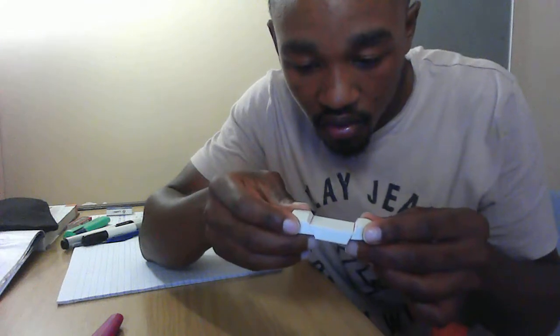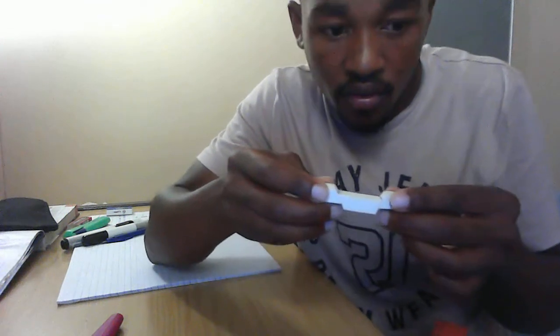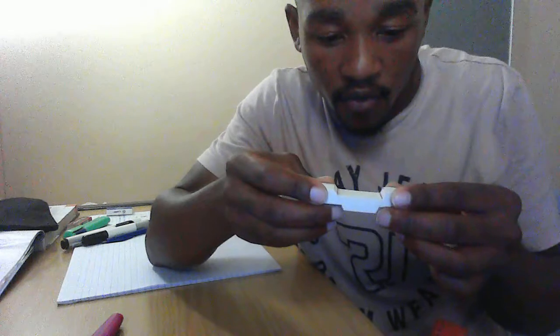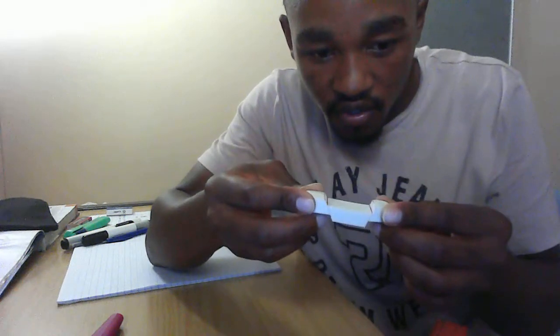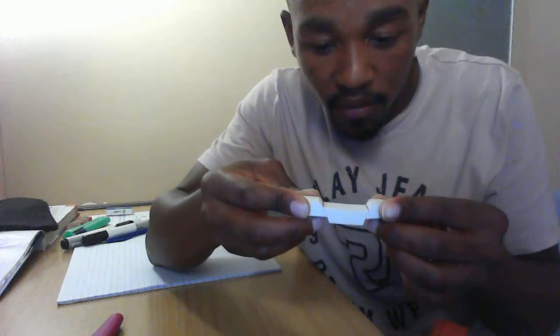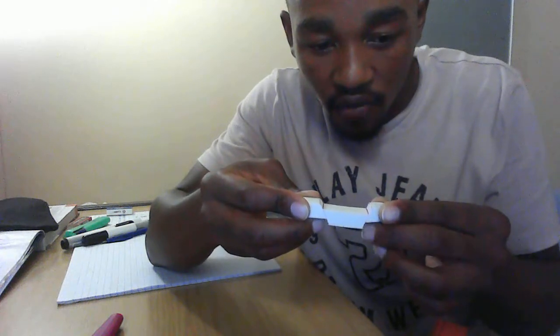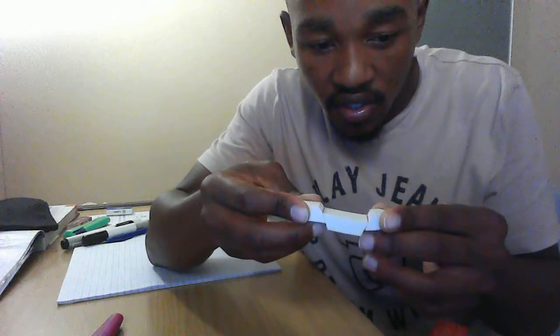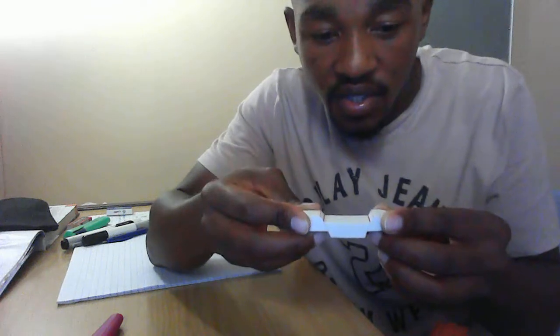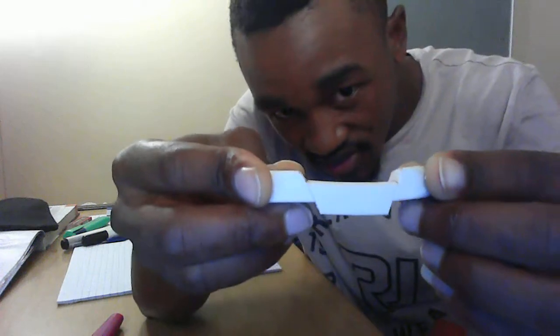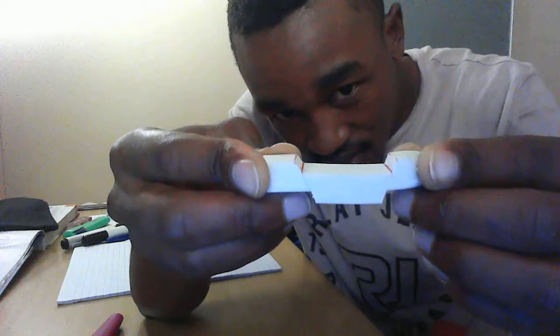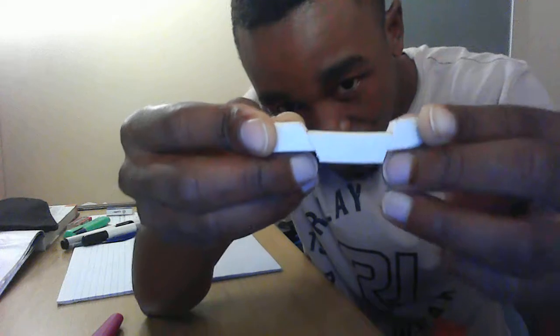Okay, and there you go. And after I've pulled them slowly, you just see how the middle of the fault lines subsides, and the rift valley is formed. As you can see, there is a rift valley there, the rift valley.